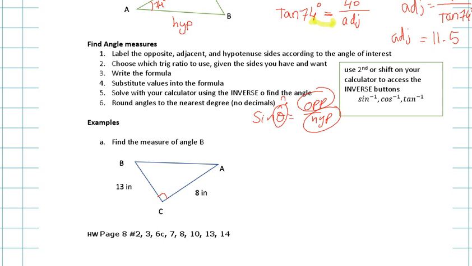So let's look at this question. Find the measure of angle B. Right? So angle B is right here. So I need to find what the measure of angle B is. Now, what's the first thing that I have to do in that right angle triangle? Label it. And then I have to label it with what? Opposite, adjacent, and hypotenuse.